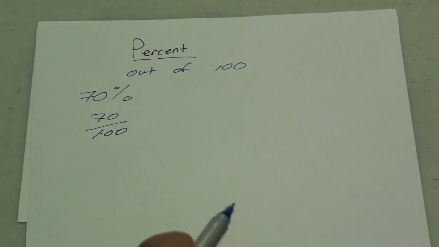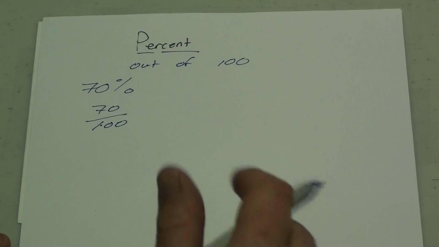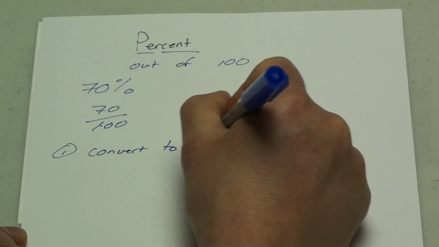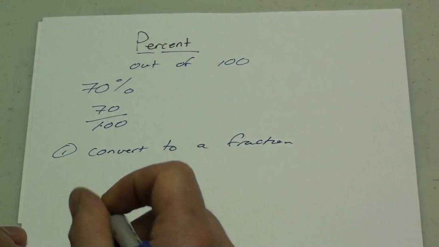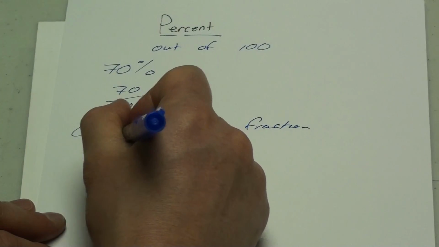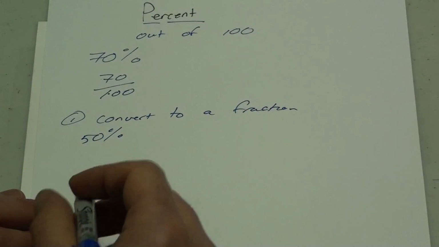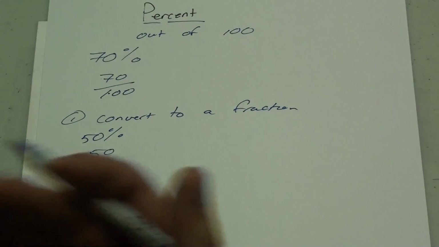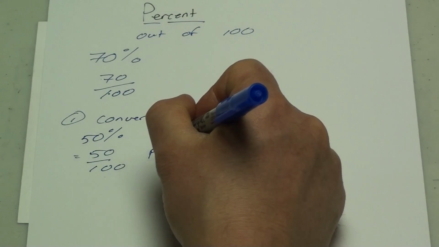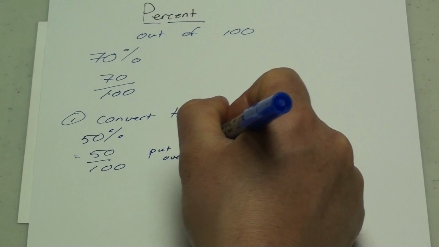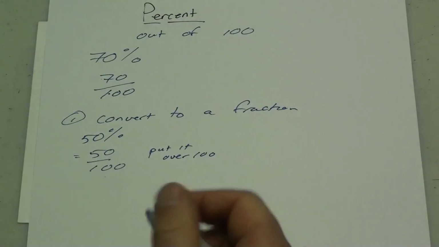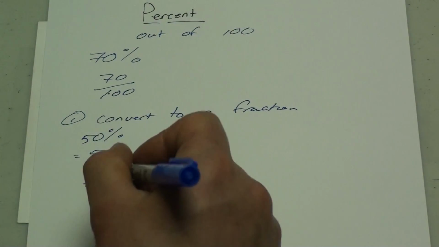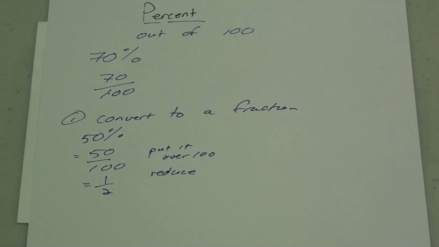Okay, so some things I can do with percent. The first thing I'm going to do is convert to a fraction. So let's take, for example, 50%. 50% is equal to 50 out of 100. What did I do to convert it to a fraction? I put it over 100. Once I have it there, I can always reduce afterwards. So 50 over 100 becomes 1 over 2, put into lower terms.